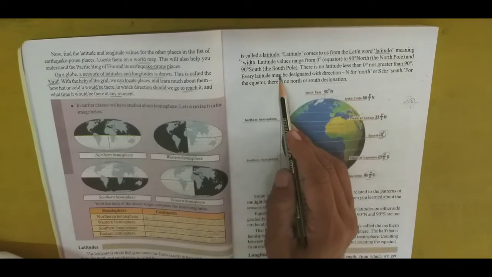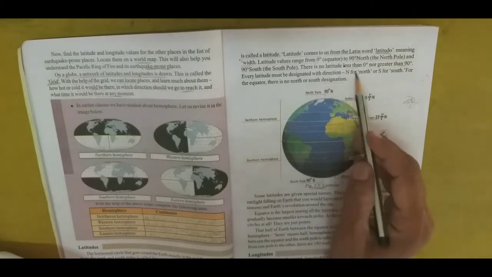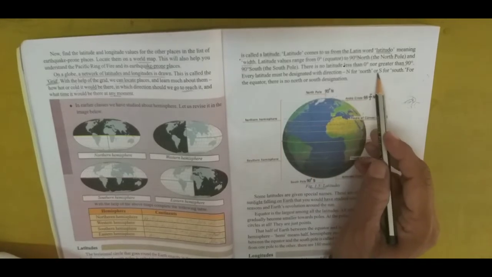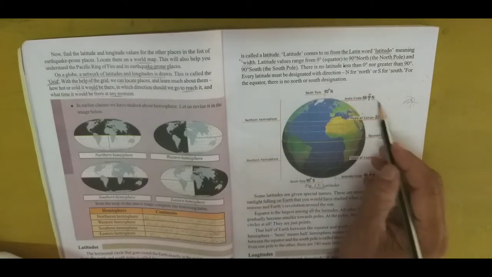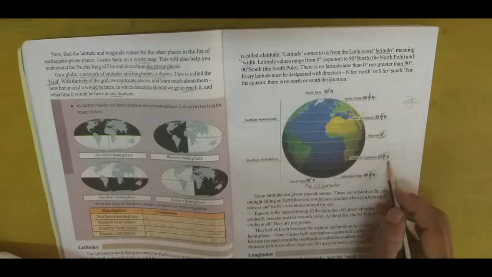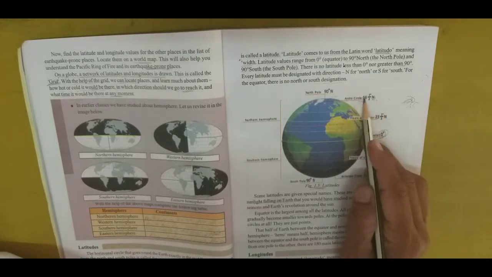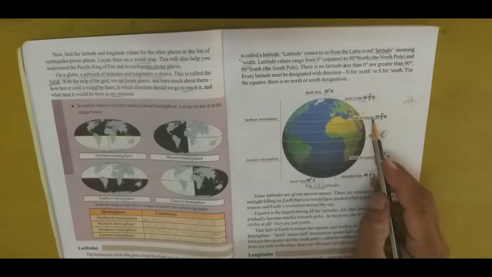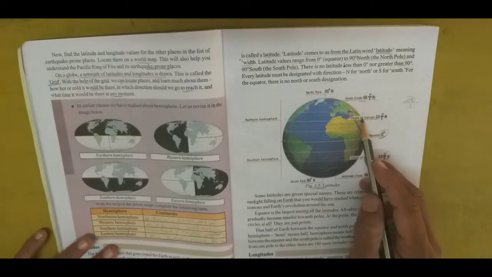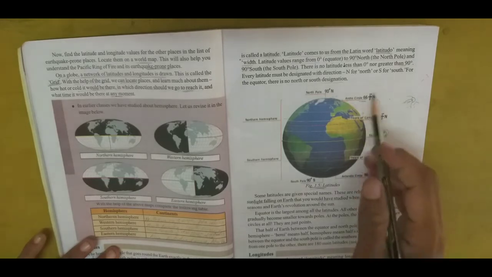Every latitude must be designated with a direction, N for north and S for south. So the north pole must show north, and the south pole shows south. Can you see, the latitudes are shown as 66.5 degrees north, 66.5 degrees south, 23.5 degrees north, which is the Tropic of Cancer, and 23.5 degrees south, the Tropic of Capricorn. This is what it showed.